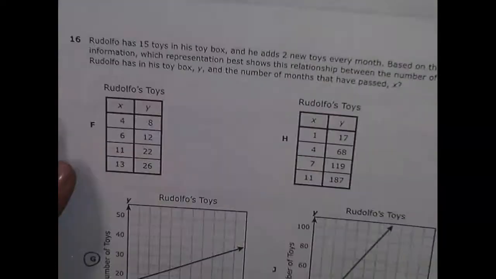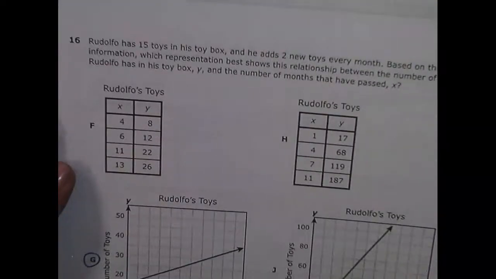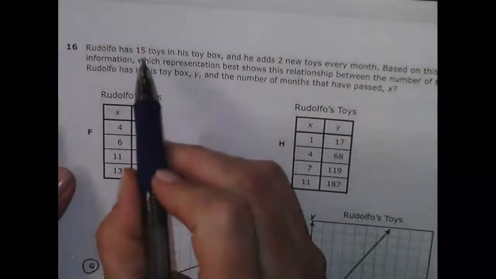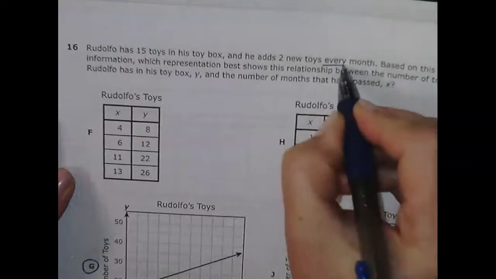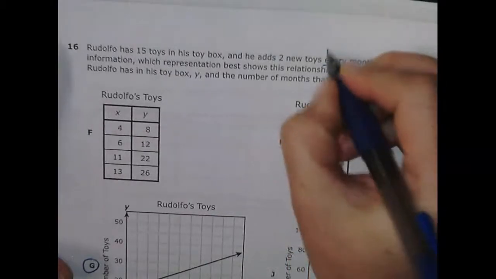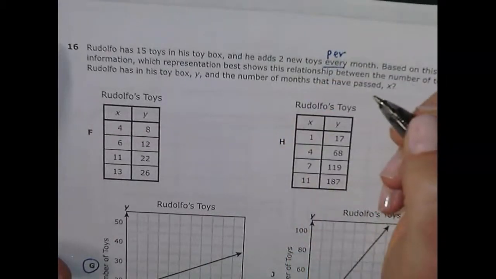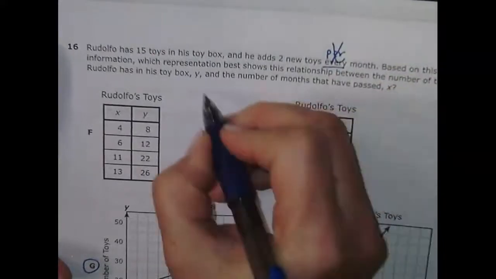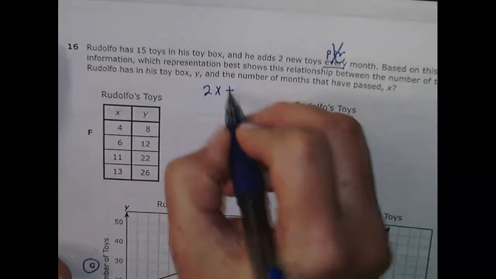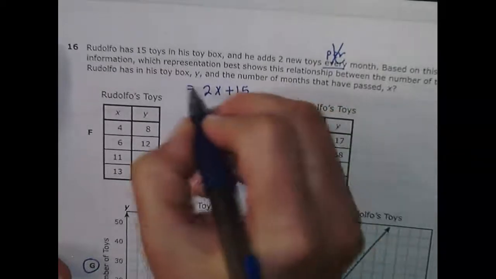Next. I'm short on time, so I'm going to hurry. Do you see this? 15 toys in the toy box and 2 new toys every week. What's another word for every? Would that word be per? What did we say to write on per? X. So won't that be 2x plus 15 equals y?